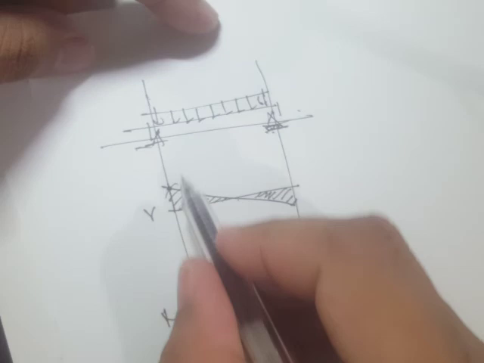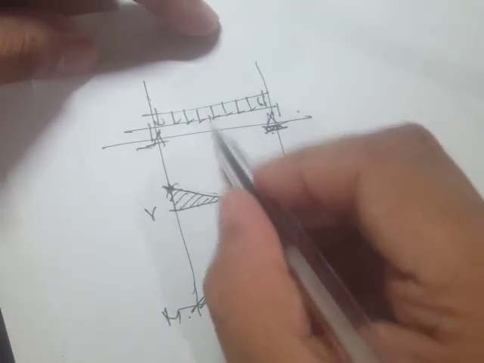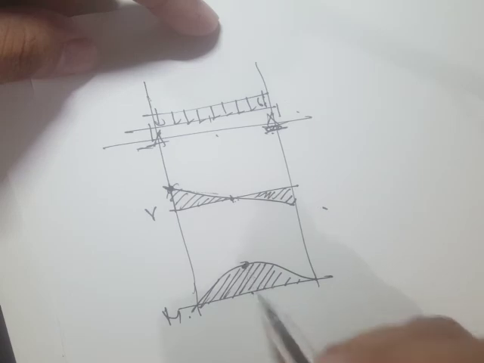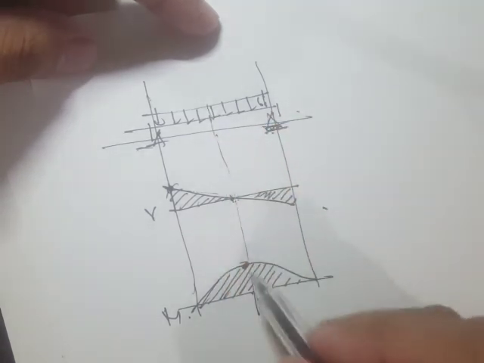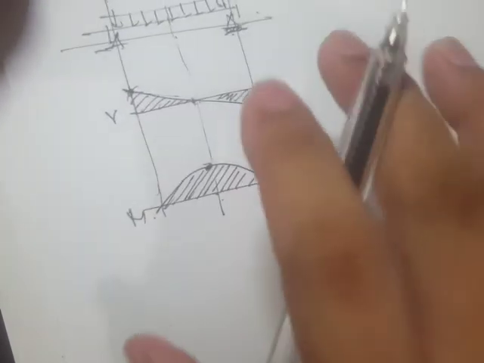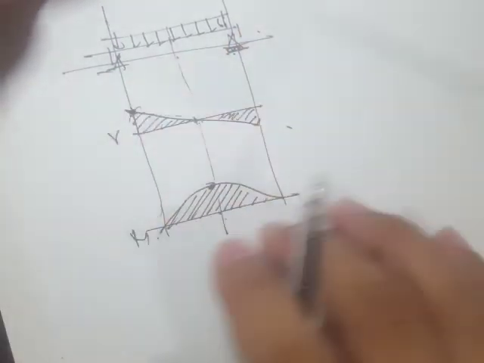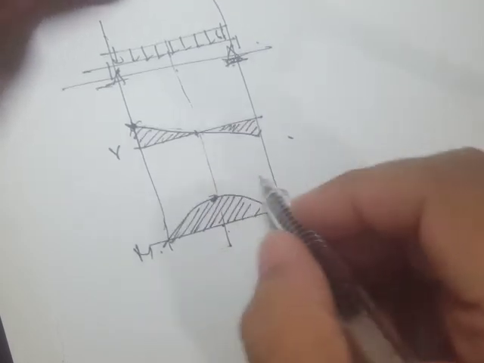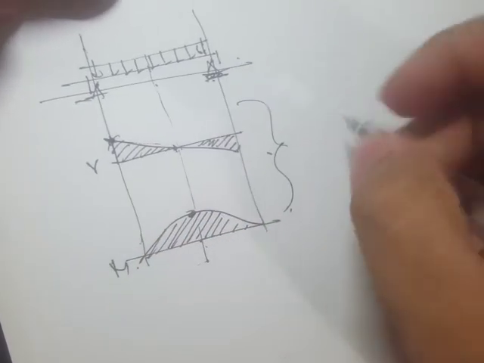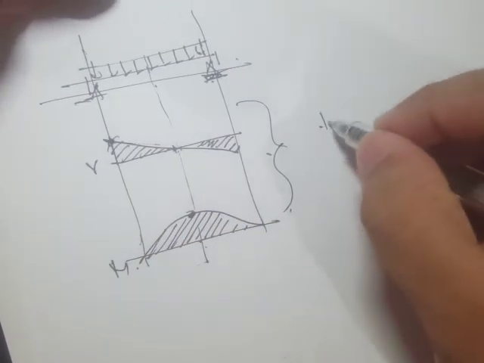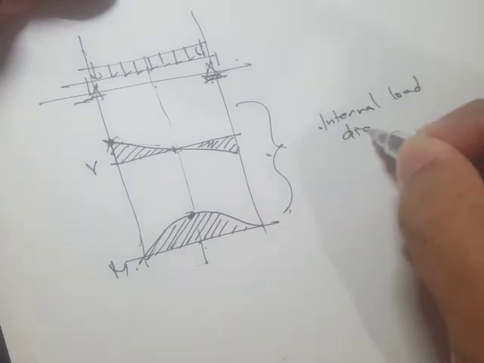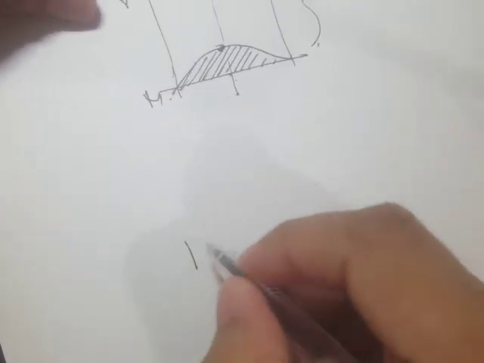So near the supports we have a maximum shear, but at the midspan we have zero shear. In terms of moment, we have a maximum at this distance. The point right here is that these internal loads are sometimes represented by a diagram, and this diagram is termed the internal load diagram.